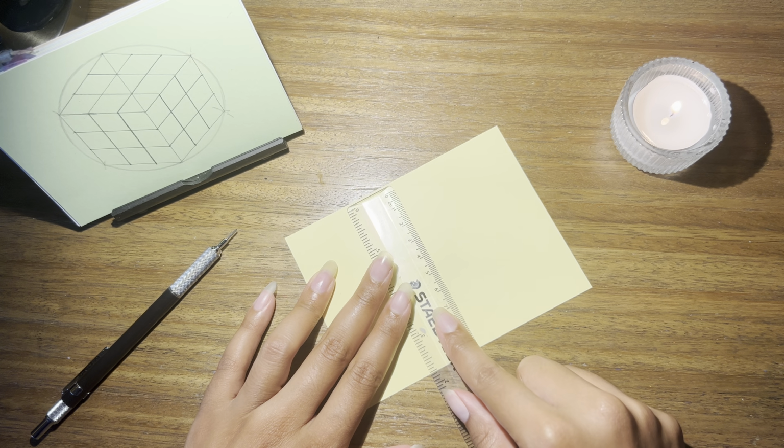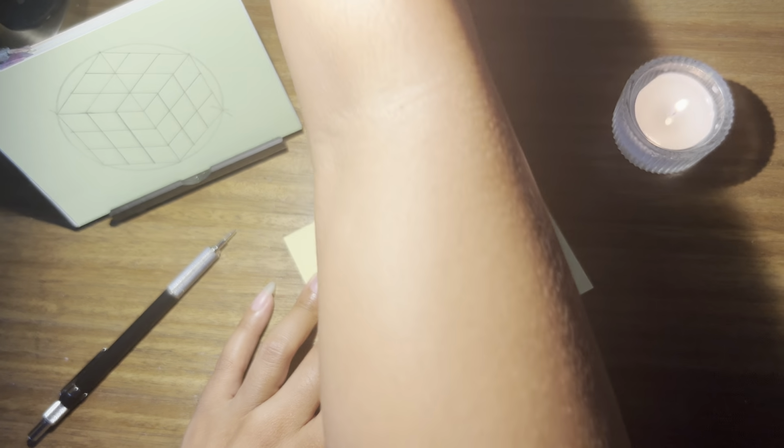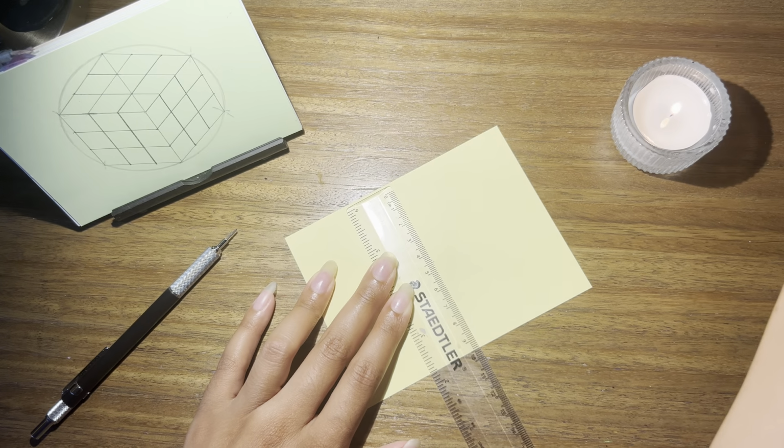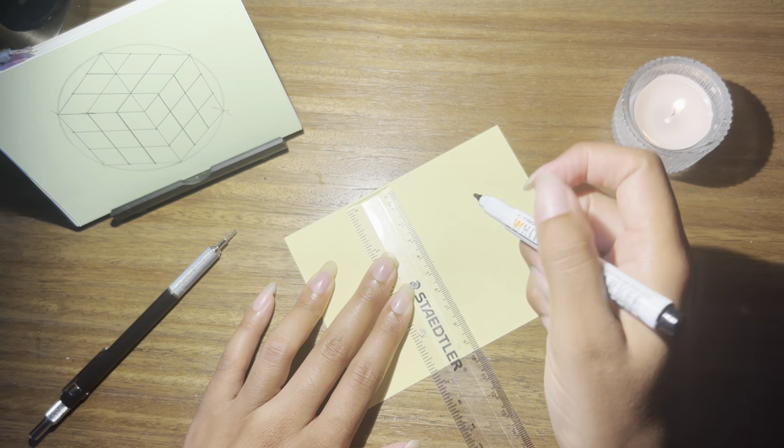So 1.5 times 3 is 4.5. Let's double check that my math is correct.